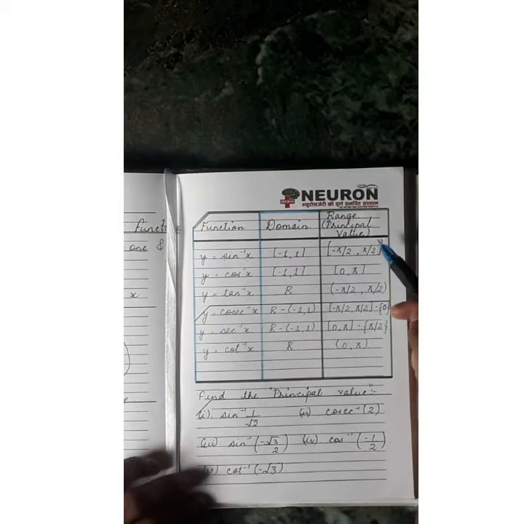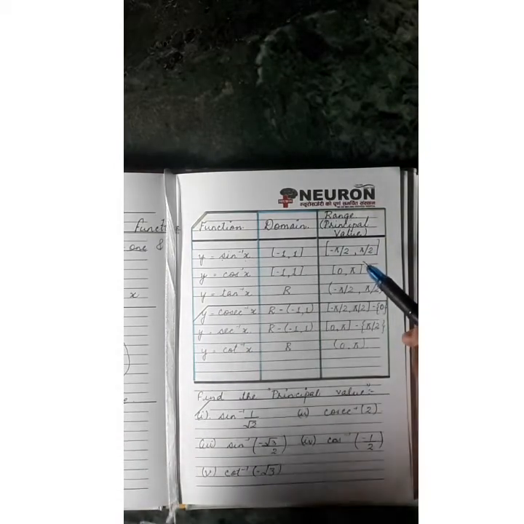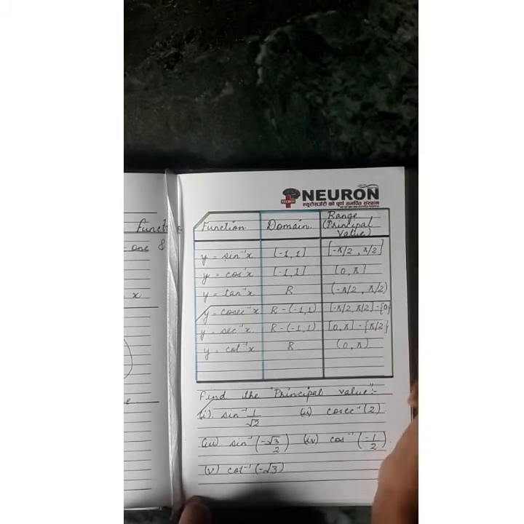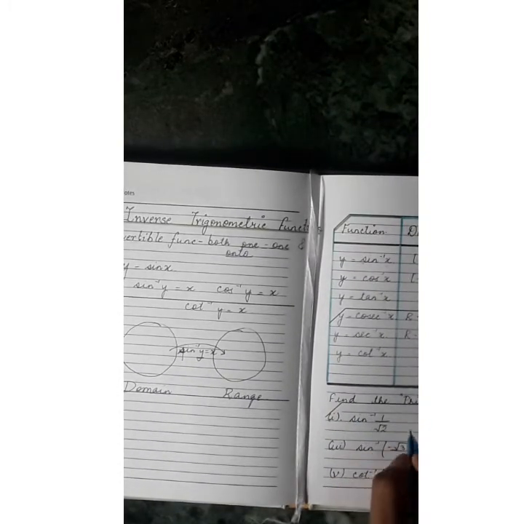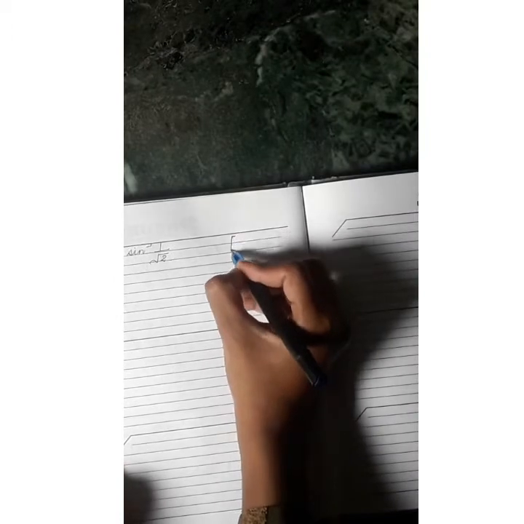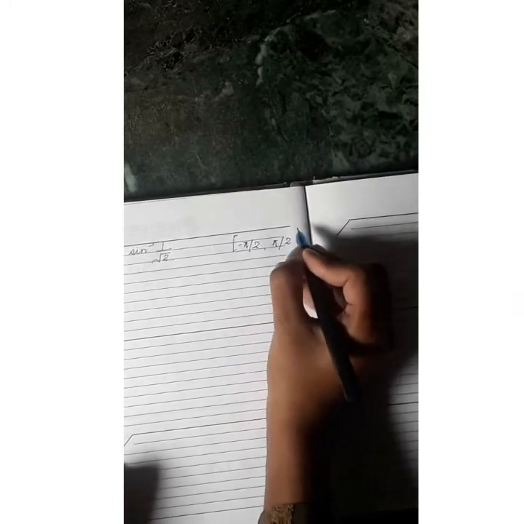So what is the principal value branch? Means you can take any value in between minus pi by 2 to plus pi by 2, and then that value is said to be the principal value. So be careful, you have to find such value of this function so that it lies between minus pi by 2 to plus pi by 2, since here it is written that you have to find the principal value. So what is the principal value branch of sine inverse function? It is from minus pi by 2 to plus pi by 2.